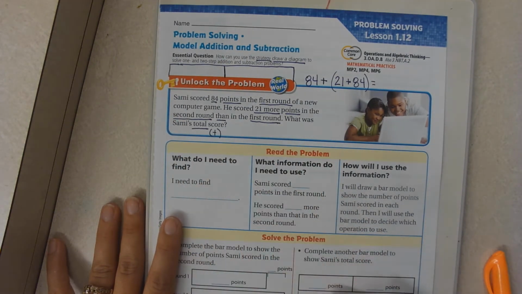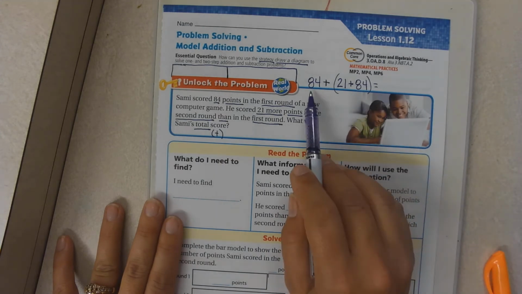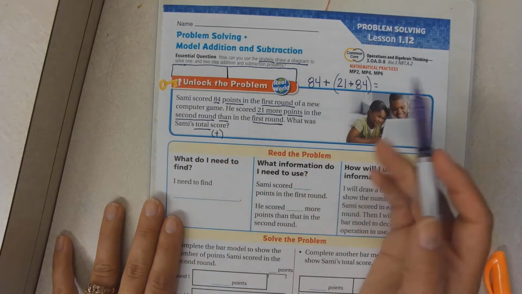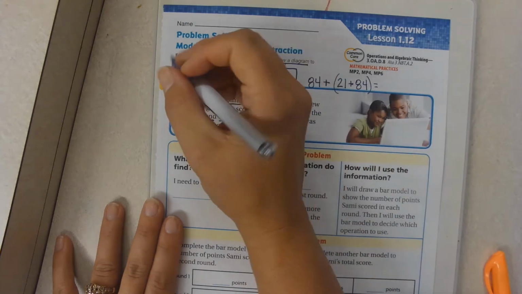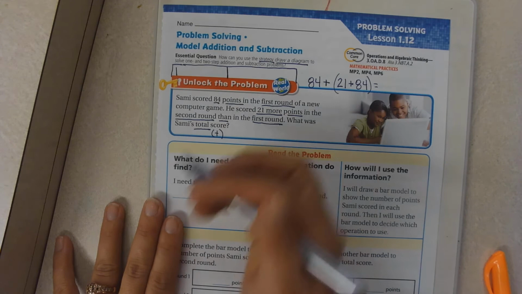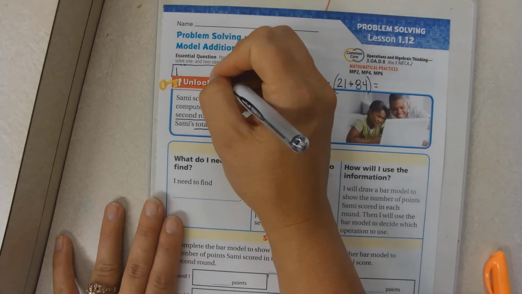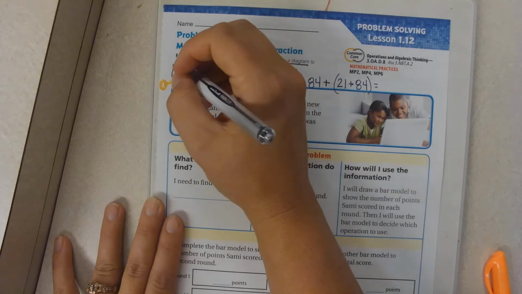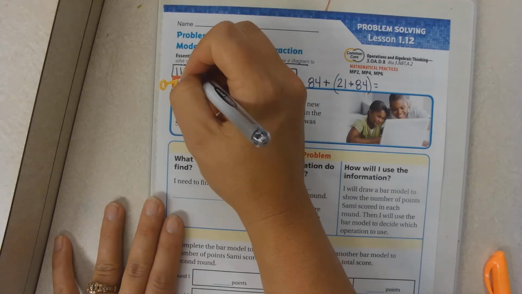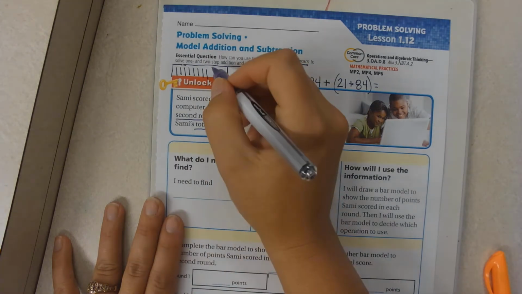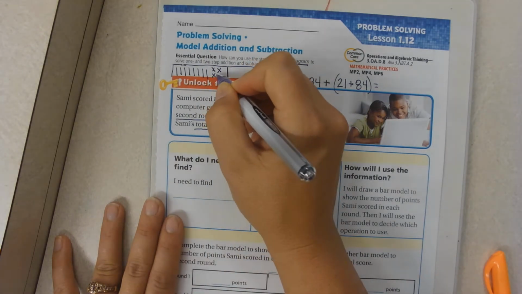Of course, mine's not perfect. And you're going to draw 84. Now you can write the number 84, or you can do the base 10 method, and this would represent a 10 or a rod, and this would represent a unit or a 1. So I'm just going to draw 84. 10, 20, 30, 40, 50, 60, 70, 80. 81, 82, 83, 84.